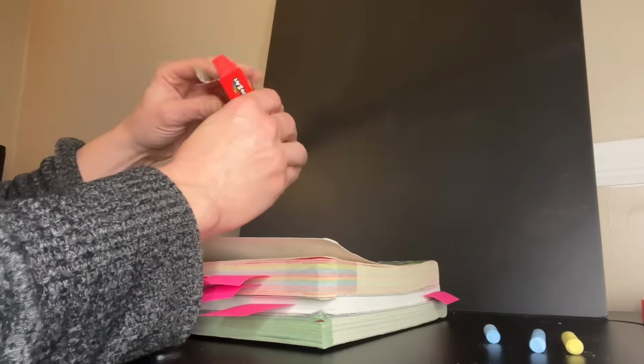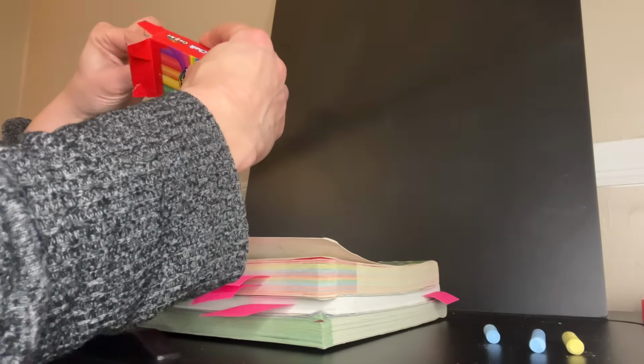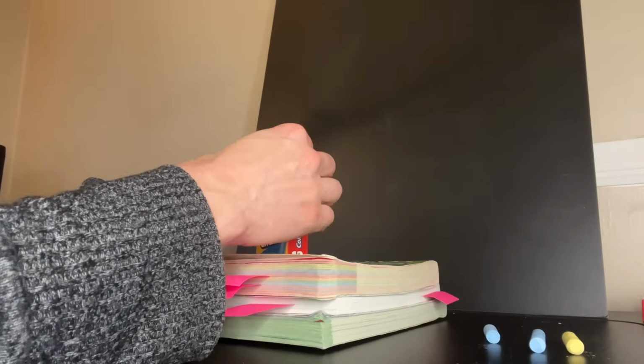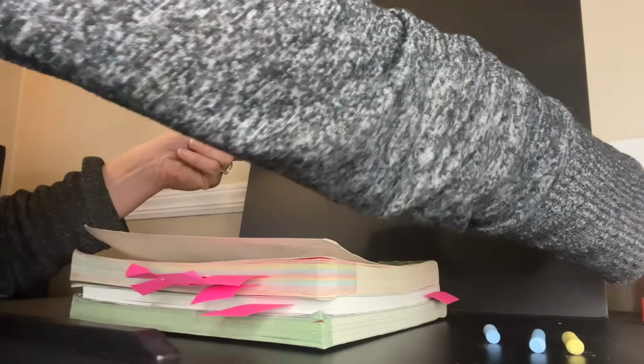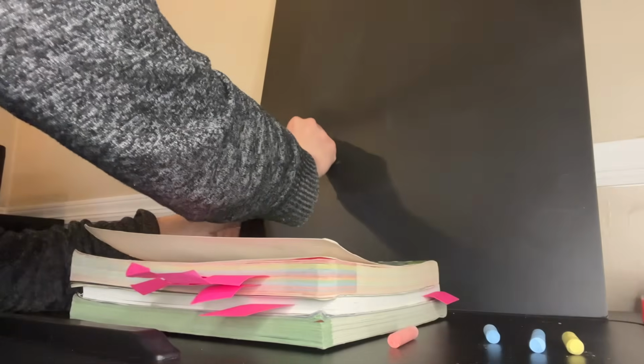Let's try another color here. Let's see. All right, that will work.